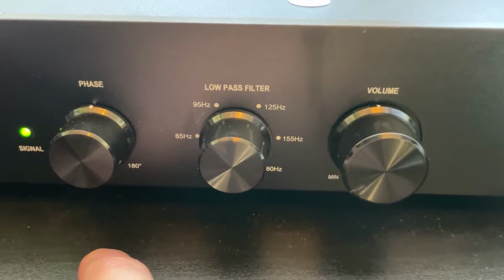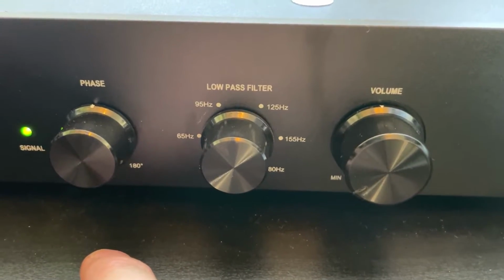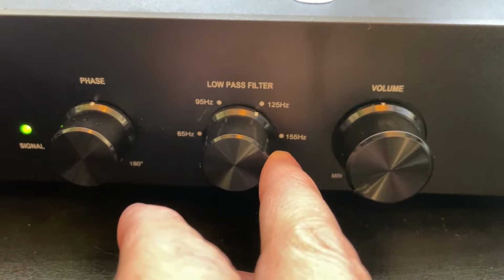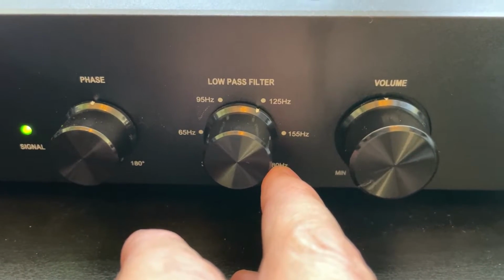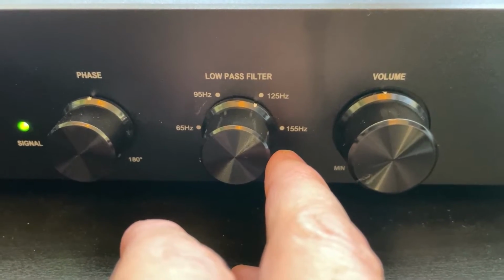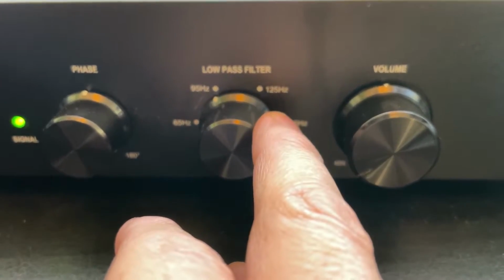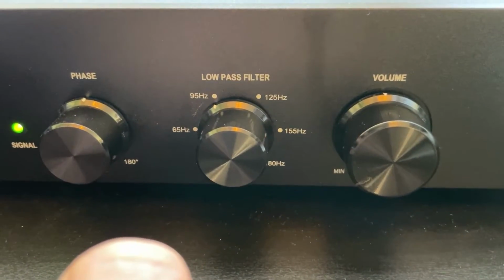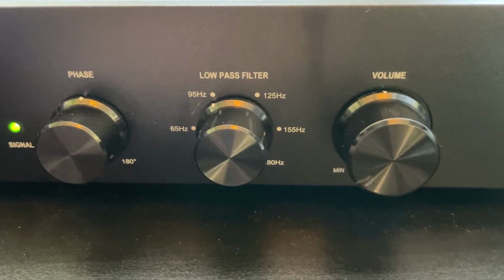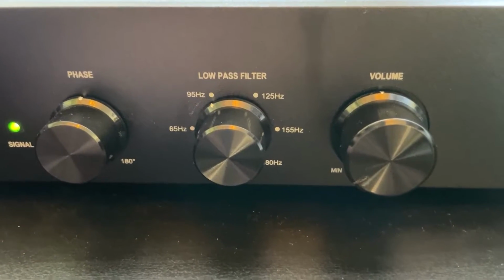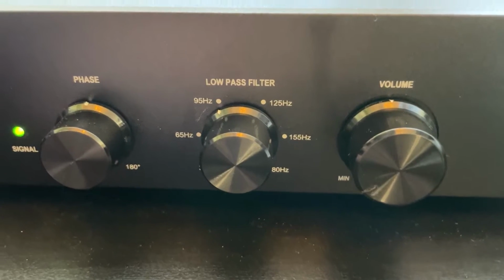There are a couple of use cases where you want to move this one down a little bit, and that is if you're listening with speakers. Think of the low pass filter as a gate. So if I have this set to 95, then the amplifier will not send any frequencies above 95 hertz to the Sound Lounge.